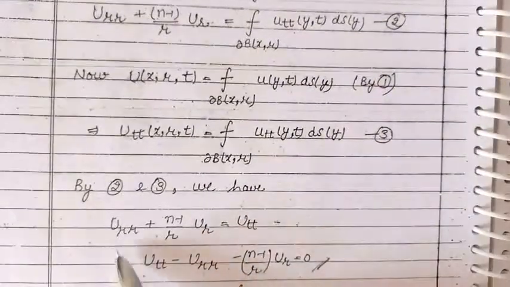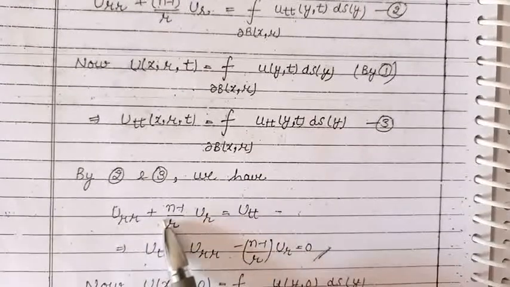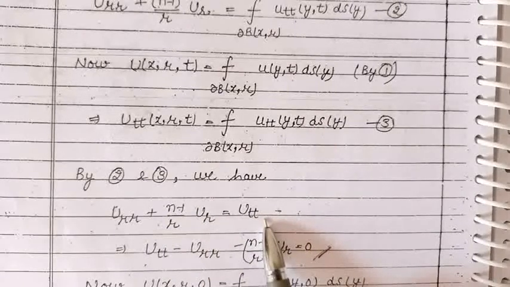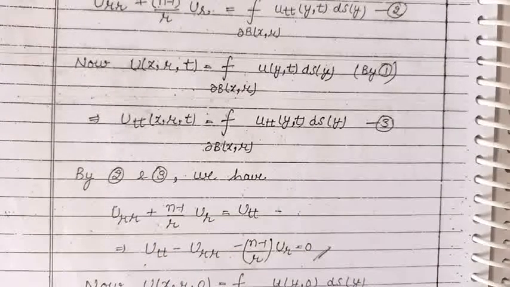So we get the partial differential equation ∂²U/∂r² plus n minus 1 upon r into ∂U/∂r is equal to ∂²U/∂t². So this is the required partial differential equation which is known as Euler Poisson Darboux equation.